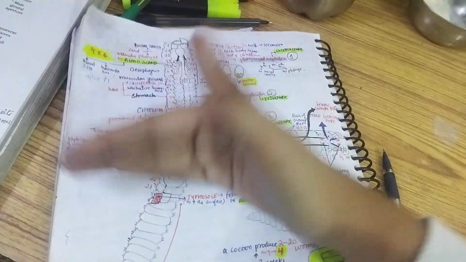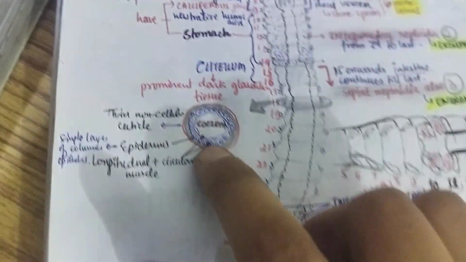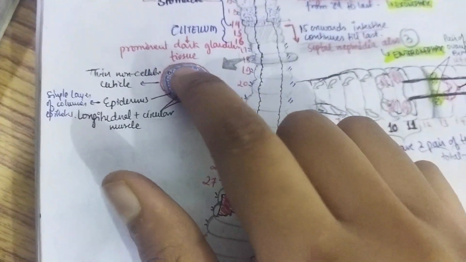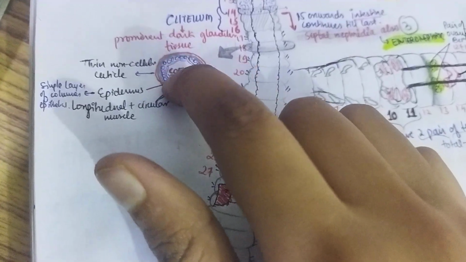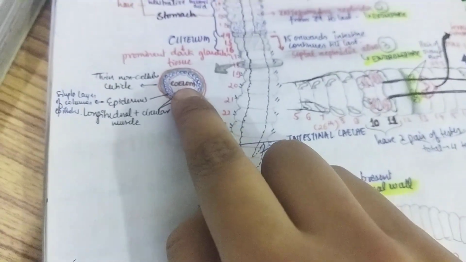When we cut this earthworm like this and see it from the top, this is how it appears: the outermost membrane, which is a thin non-cellular cuticle. Then what comes is the epidermis, then first of all longitudinal muscles, then circular muscles, and after that the coelom comes. Okay, then let us complete its circulatory system.